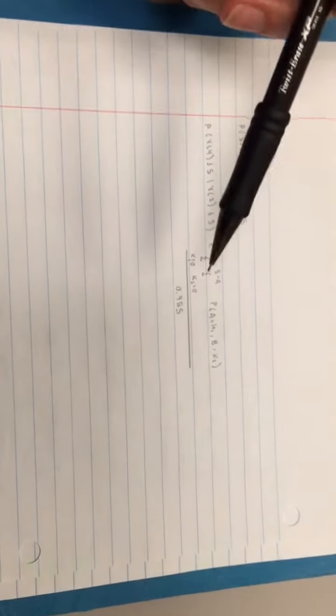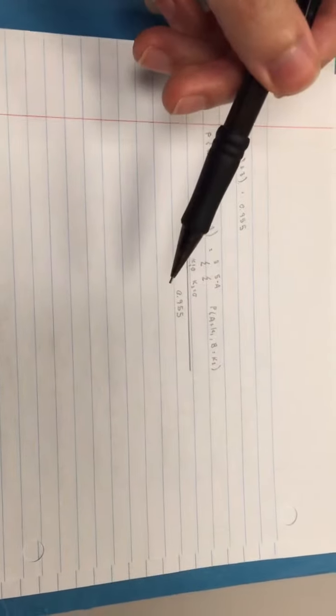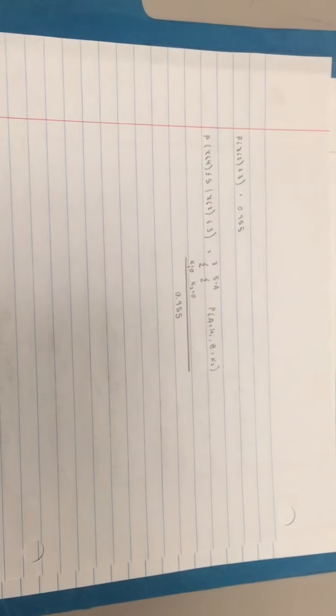And like I said, we know what the probability of x of 2 being less than 3 is equal to, because we just solved it in part b, and it's equal to 0.955. And so our answer is simply just going to be the intersection of when x of 4 is less than 5 and x of 2 is less than 3, divided by 0.955. And that is your answer.